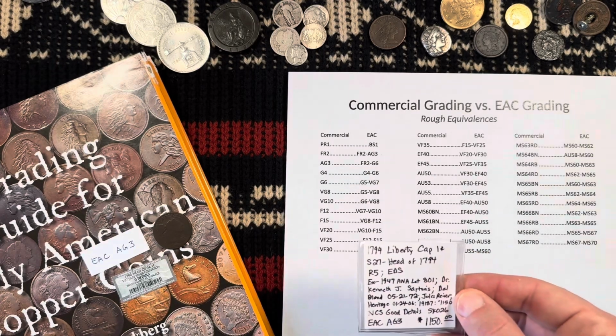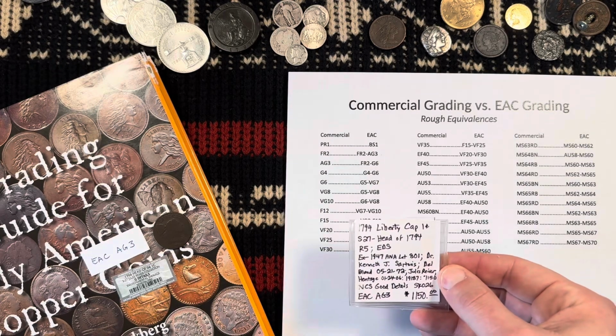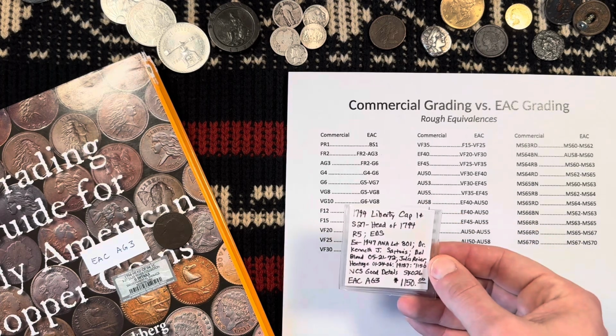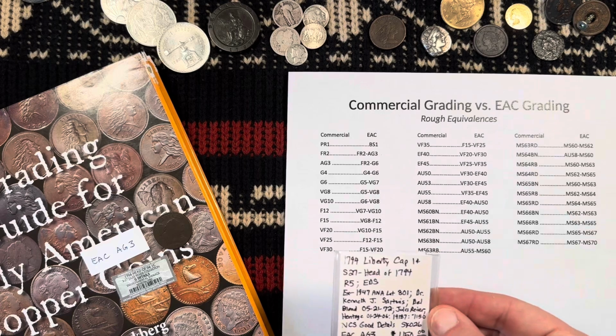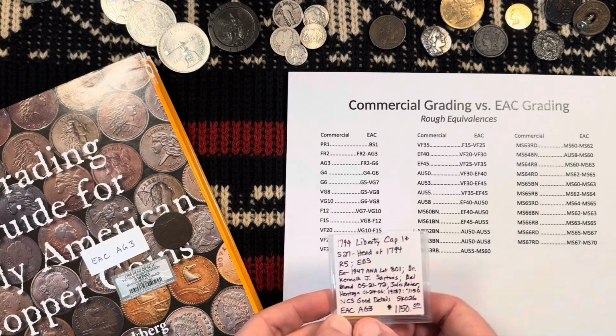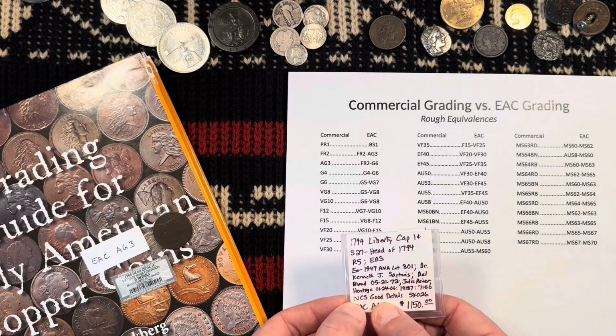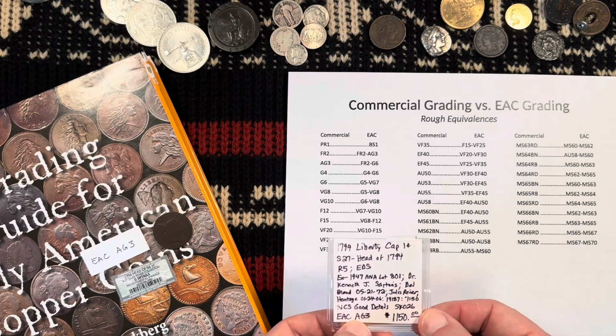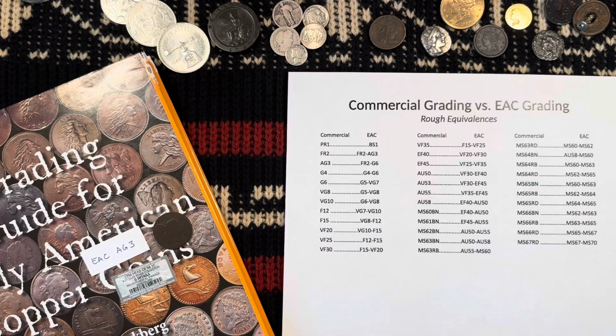So a lot of times you don't have to do the work on grading when you're collecting these 1794s like I do. There's been many experts who have weighed in on EAC grades. But this one in particular points out that the NCS slab called it a good details coin. Sean's calling it an AG3, and I don't think it's getting really much for deducts. I think it's probably just a sharpness of a 3 and a net grade of a 3.